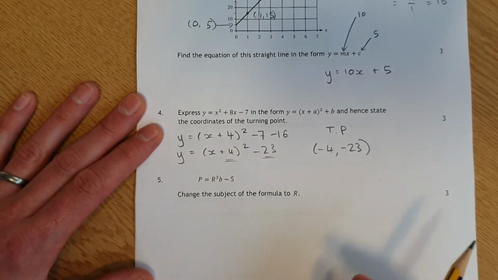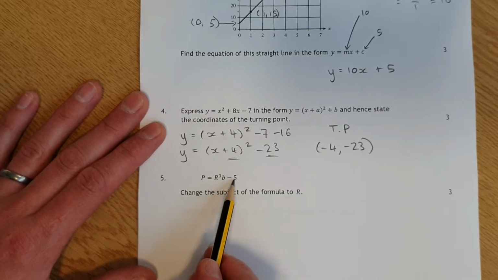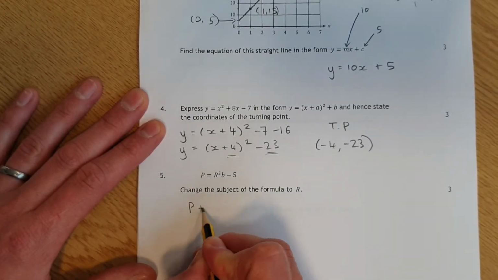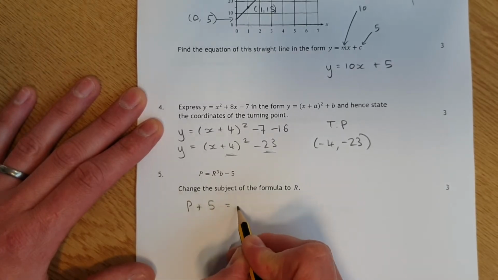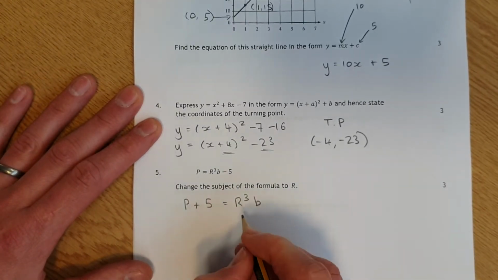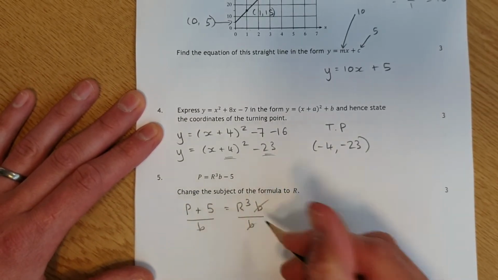Next, number 5, change the subject of the formula to r. So we need to get r by itself, so we need to get rid of this minus 5 and b from around it. So we can add 5 to both sides of the equation to start off with. We can then divide both sides by b. That'll make these cancel out here.